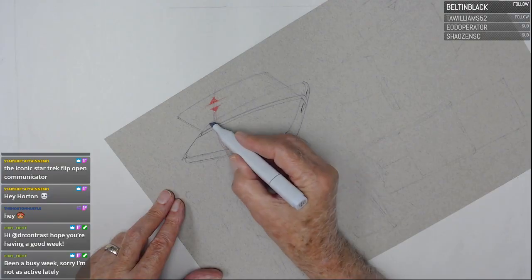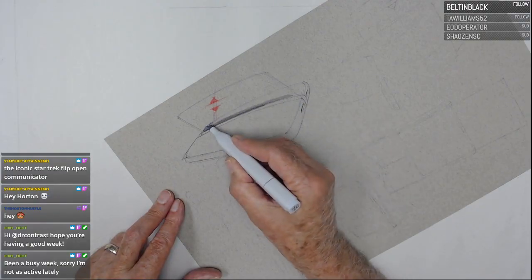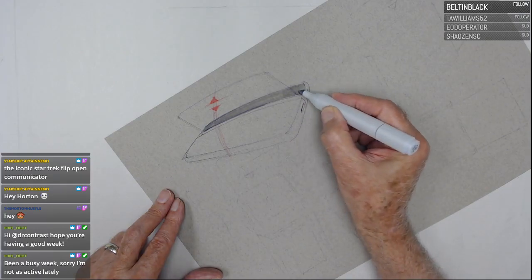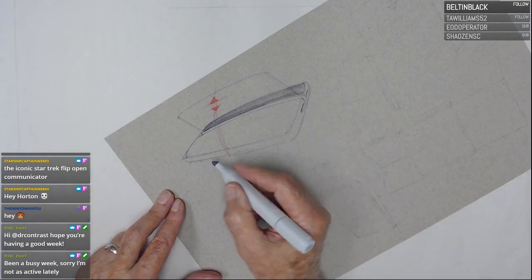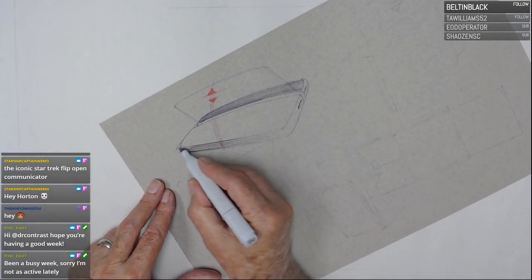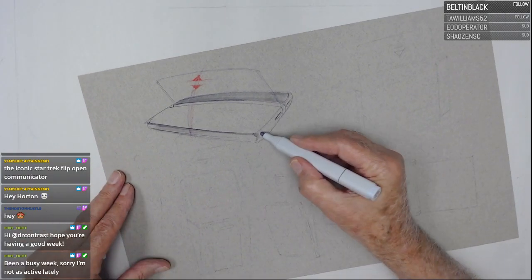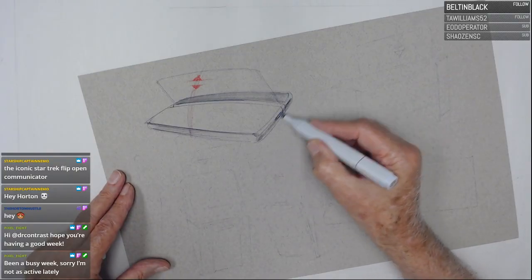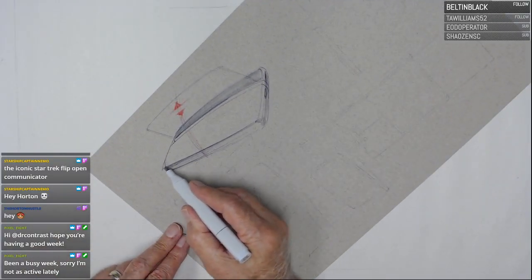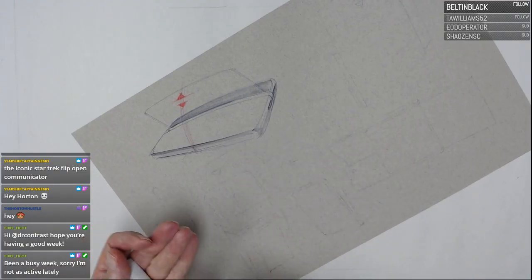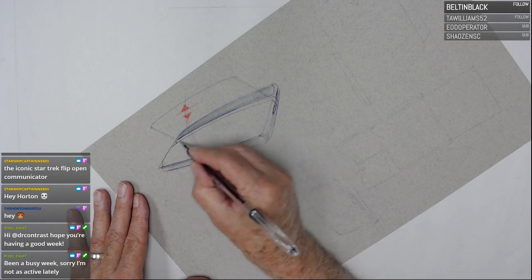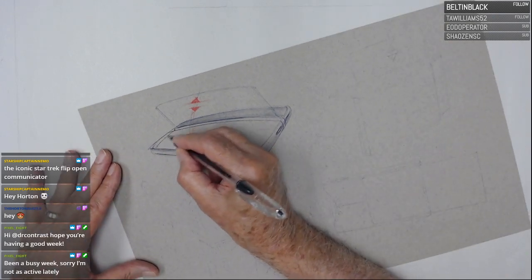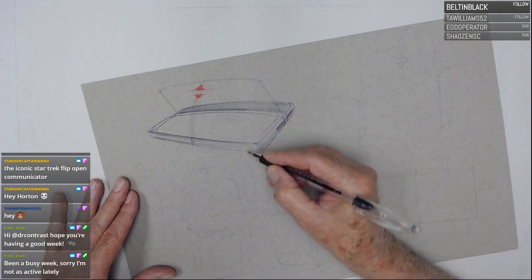Just got to put a little bit of tint in this thing. Surface work on it. Nothing fancy. Just want to get some basic character down. And that kind of can nest in here like this.